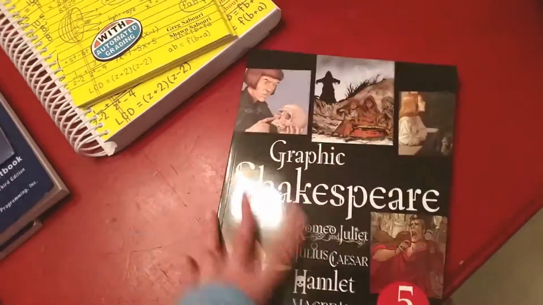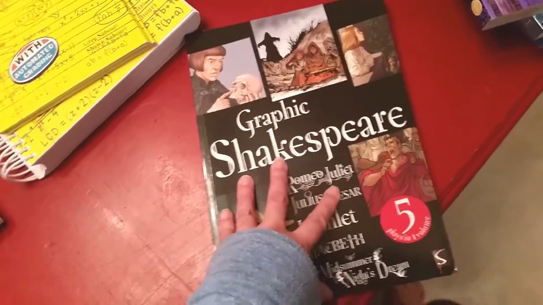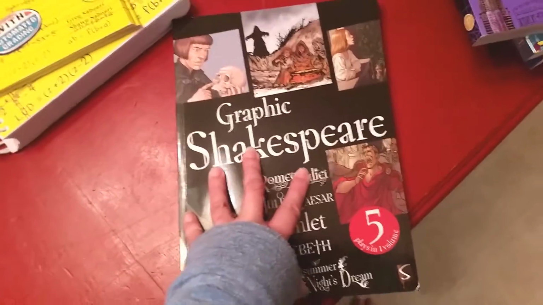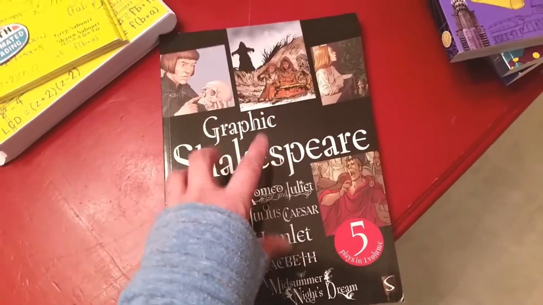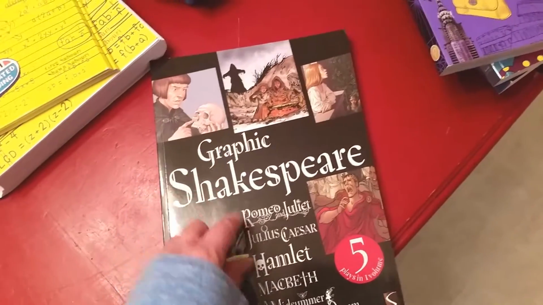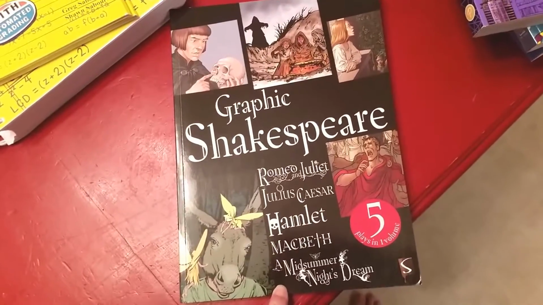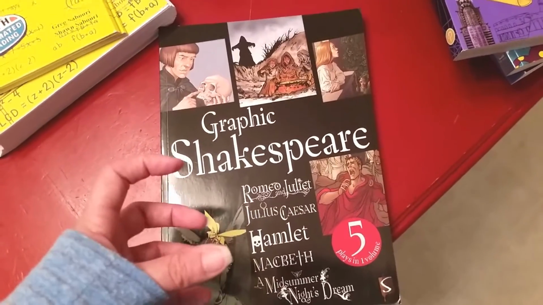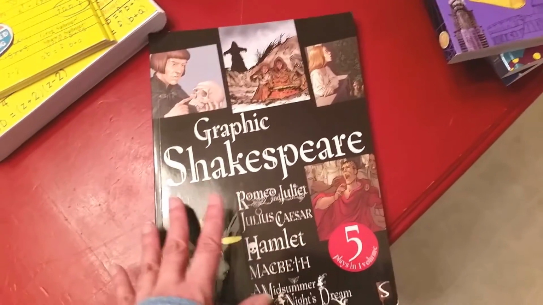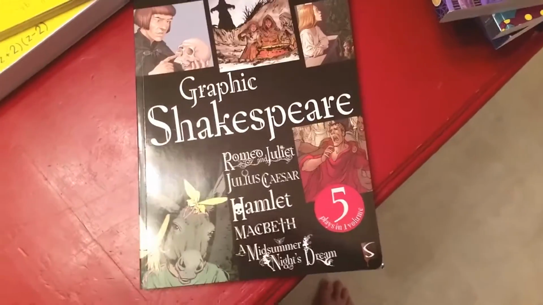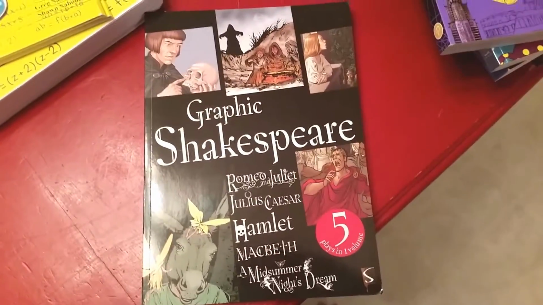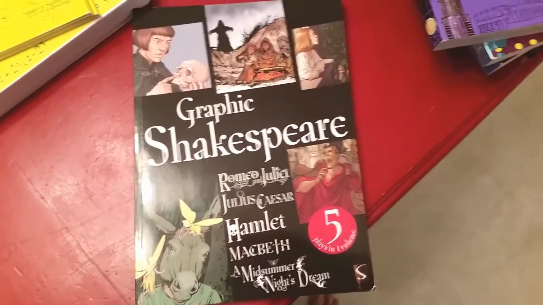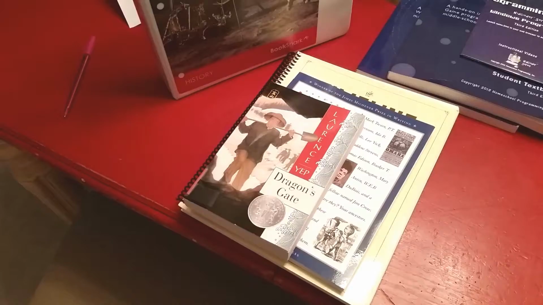So it gives kids, or students I should say, an understanding of the different Shakespearean plays before they get into the actual literature itself. And I know he's going to be studying Shakespeare next year, so I'm really thrilled to have this.